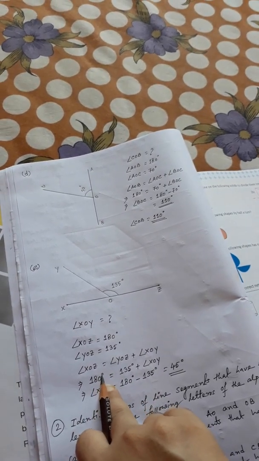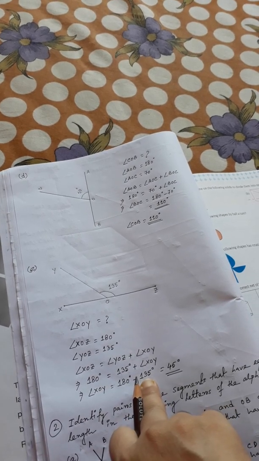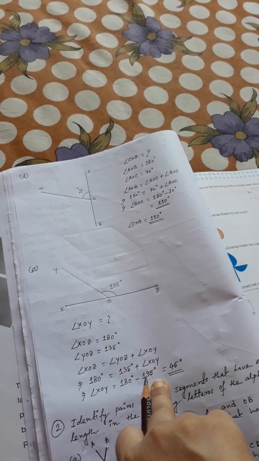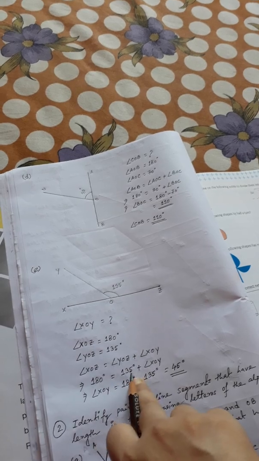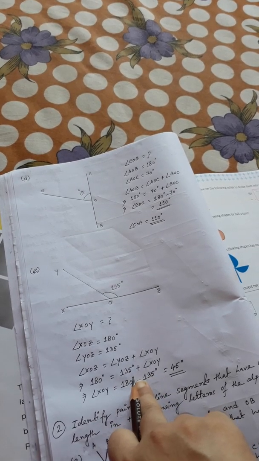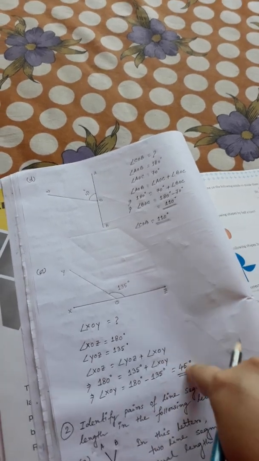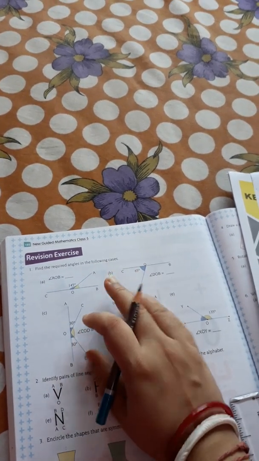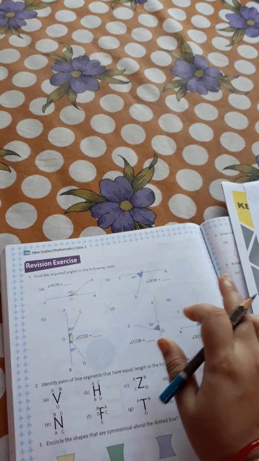You write down these values this way, and then you subtract: 180 degrees minus 135 degrees, then you will get 45 degrees. So this is the answer. This way you have to find out all those questions, you think about them the same way. If you understand one question, then you will do the remaining ones.